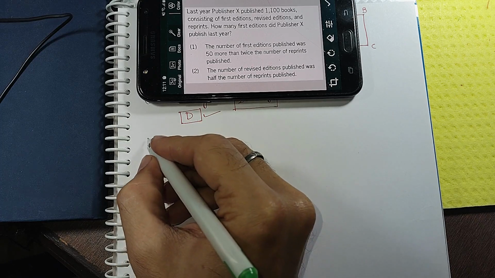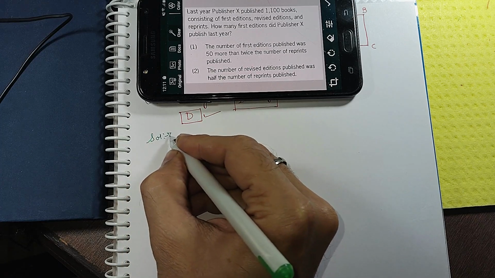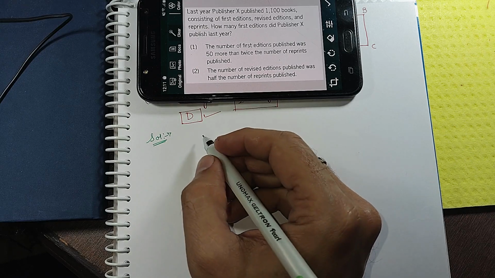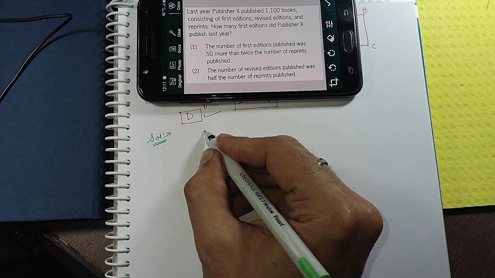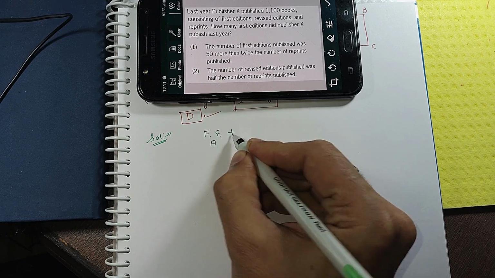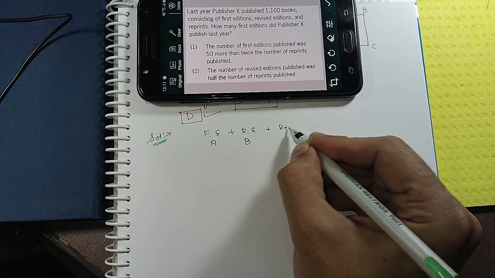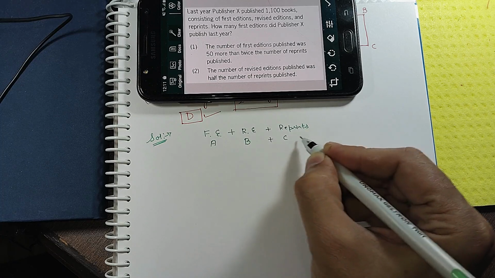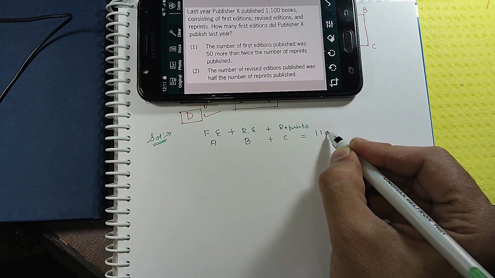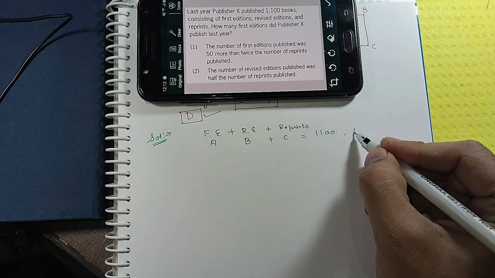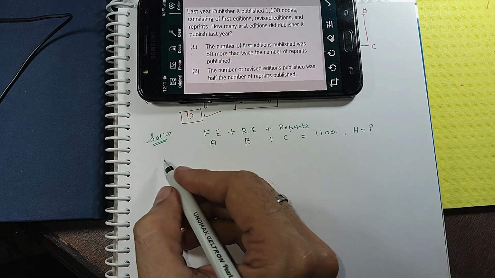Last year, publisher X published 1100 books consisting of first editions, revised editions and reprints. How many first editions did publisher X publish last year? So let us suppose the number of first editions published be equal to A, plus revised editions be equal to B, and reprints be equal to C. So A plus B plus C should be equal to 1100, right? And we have been asked how many first editions, so that means we need to find the value of A, right? Now moving to statement 1.